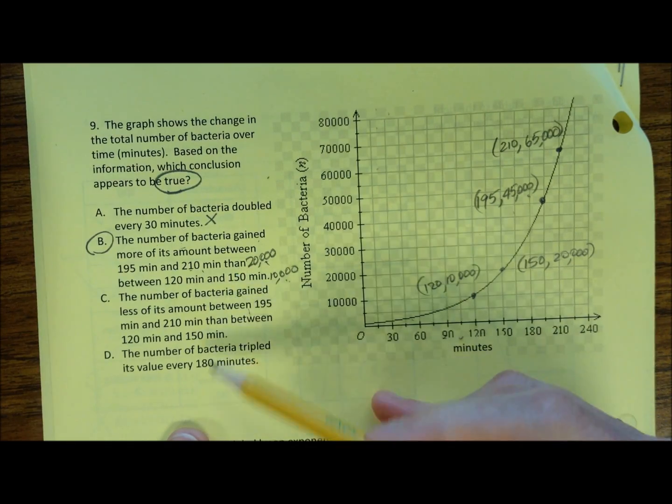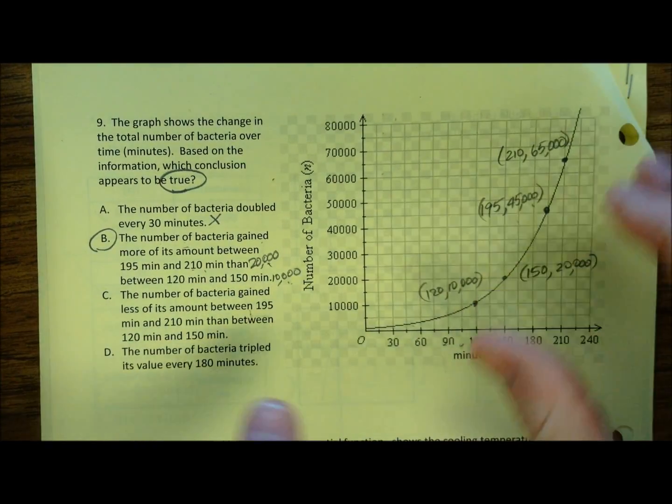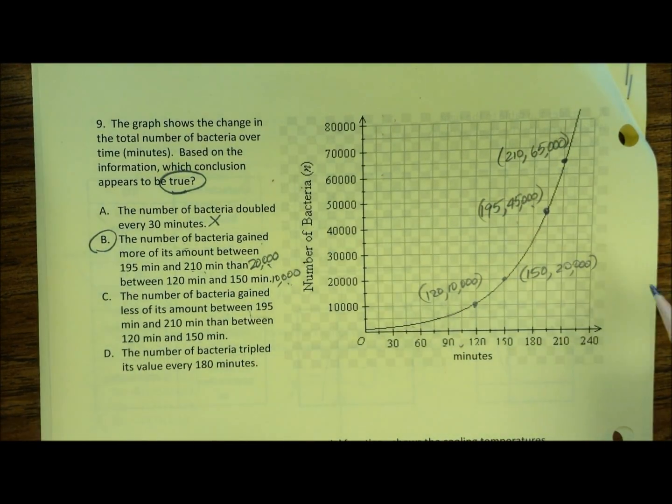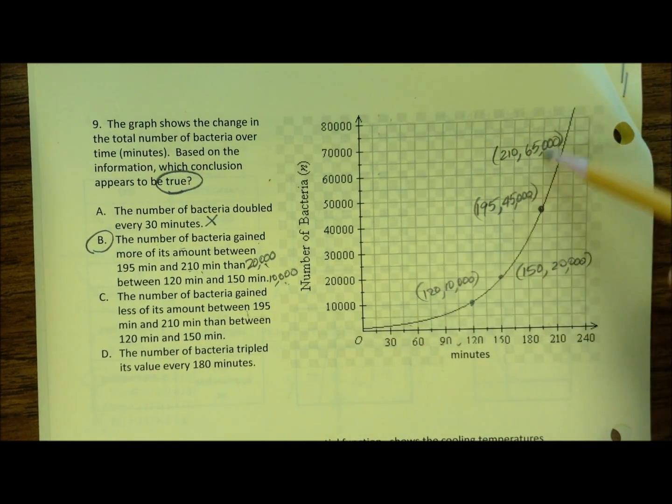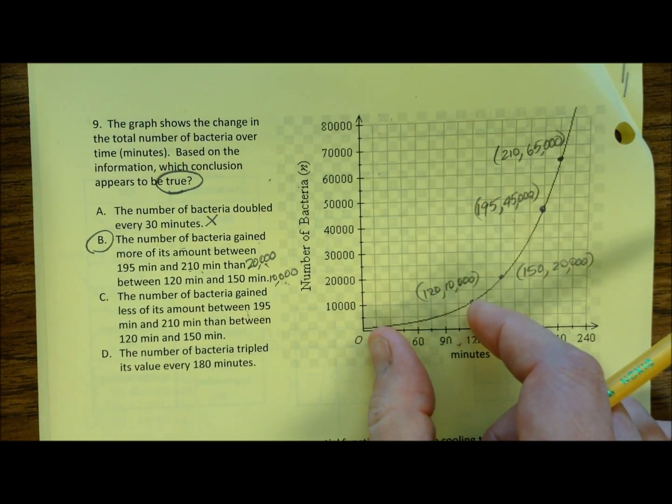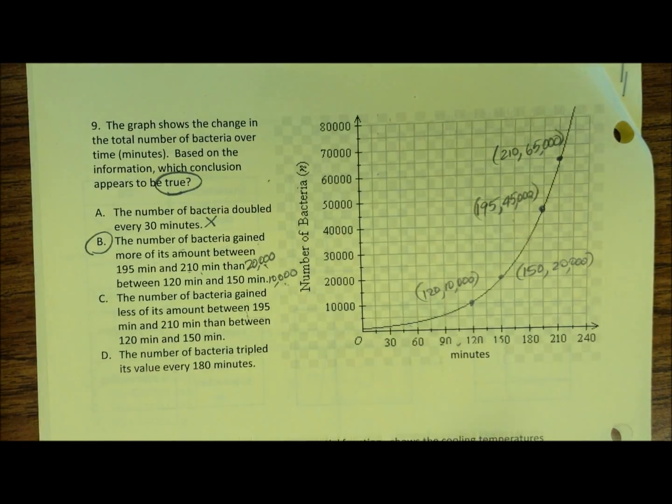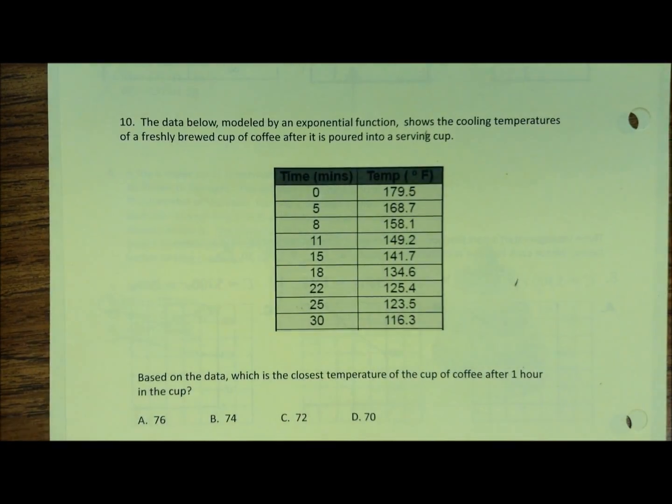If you go through and check the other ones, you can find instances in this graph where it's false. So you got to make sure that you check all of the graph, not just a small portion of it, because you could get sidetracked. Last one, see a table, what do you do? Yeah, that's right, class, we do a regression.